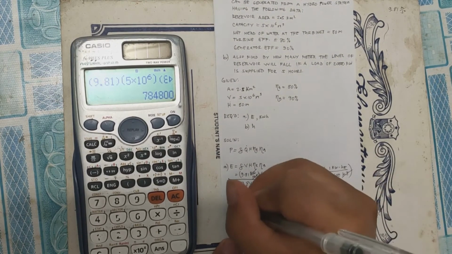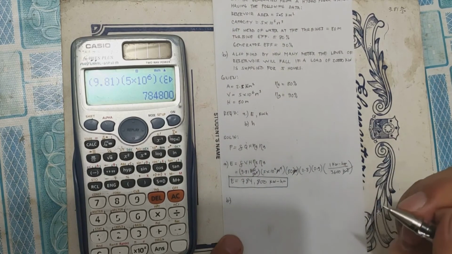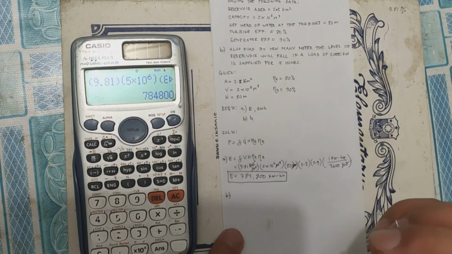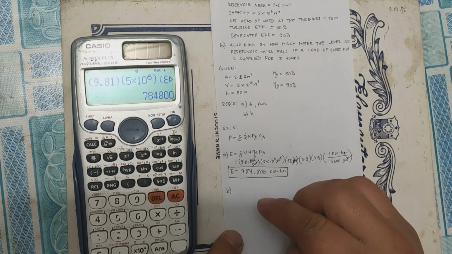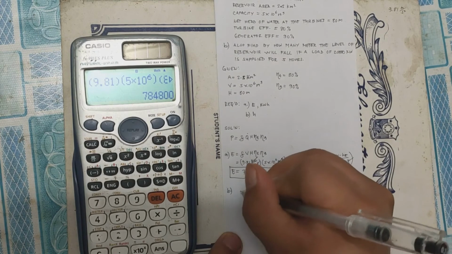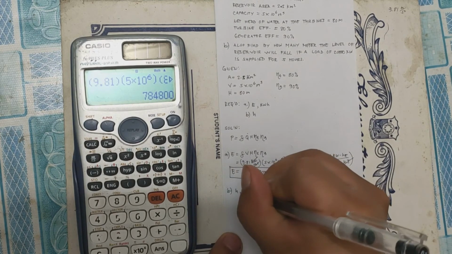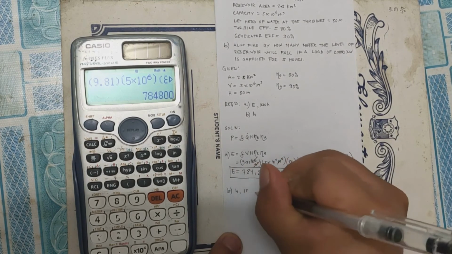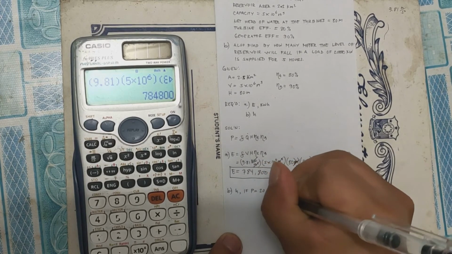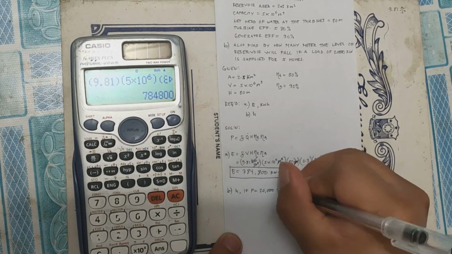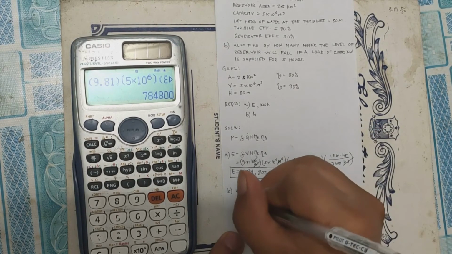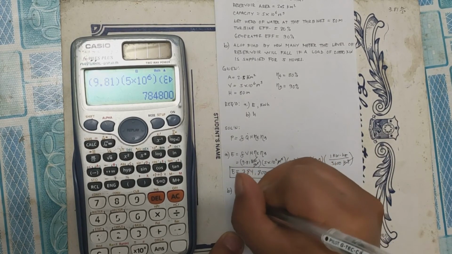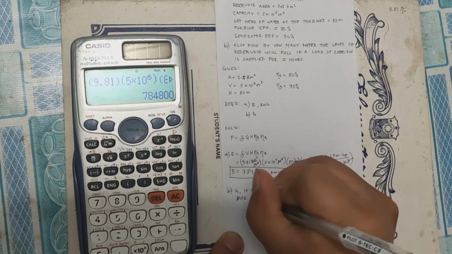Now for letter B, we will find out how many meter the level of reservoir will fall for a load of 20,000 kilowatt that will be supplied for 5 hours. So for letter B, the height, if the load is equal to 20,000 kilowatt, that will be supplied for 5 hours.